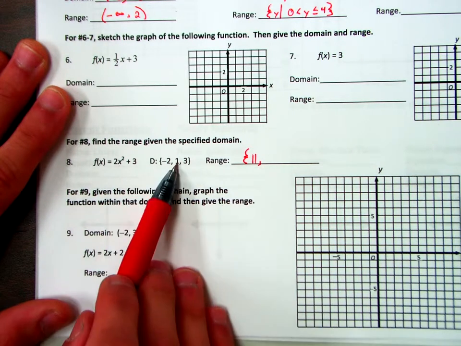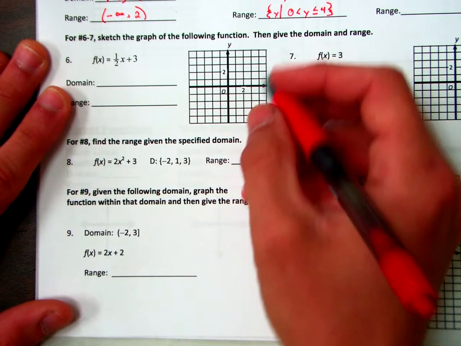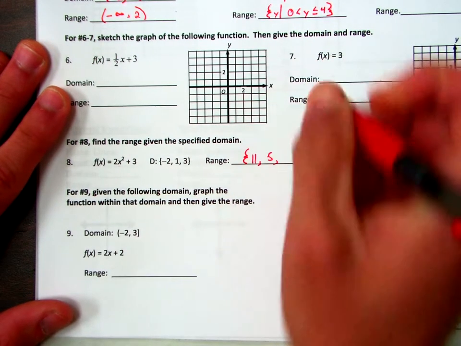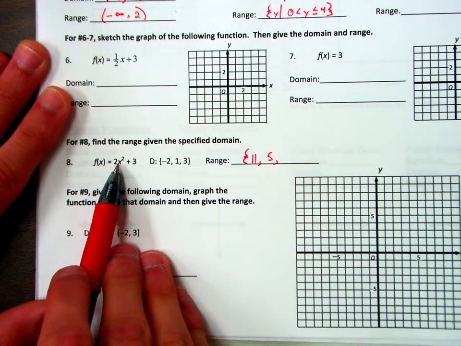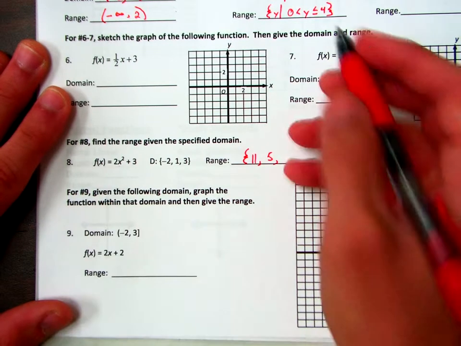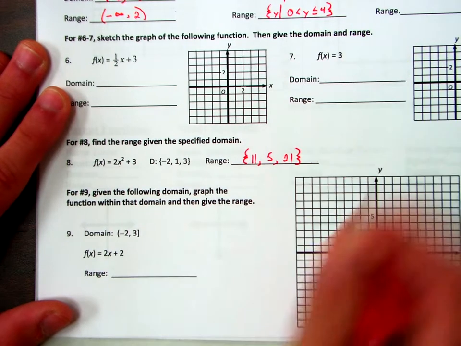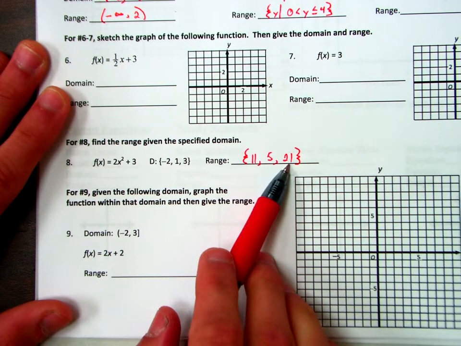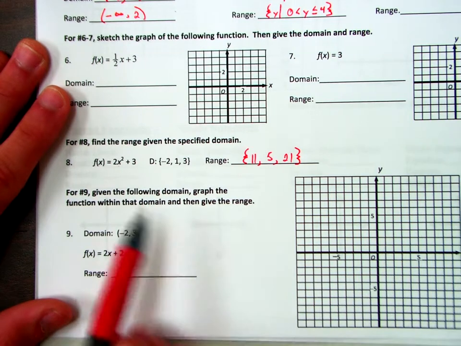So I'm going to now use the 1 in for the x. So 1 squared is going to be 1 times 2, which is 2 plus 3 is 5. And then I'm going to use the 3 for the x. So 3 squared is 9. 9 times 2 is 18. 18 plus 3 is 21. And it's as simple as that. Those three range values correspond to these specific domain values given that function.